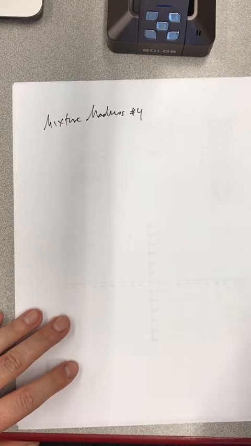Okay, essentially we have a coffee merchant and he wants to sell a 6-pound blend of premium coffee, so a 6-pound mix that costs $5 per pound, and he's going to use a $6 per pound grade and a $3 per pound grade of coffee. How many pounds of each should be used?